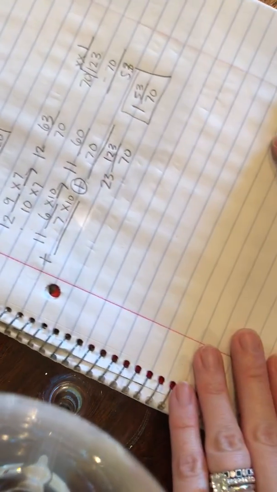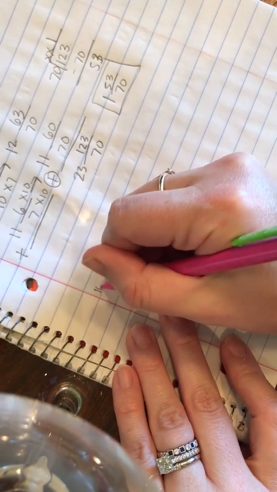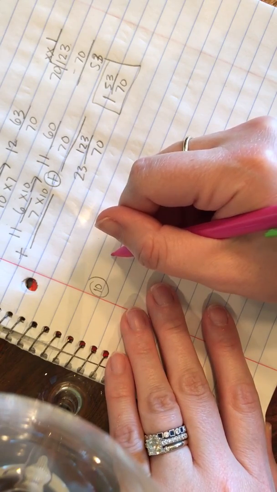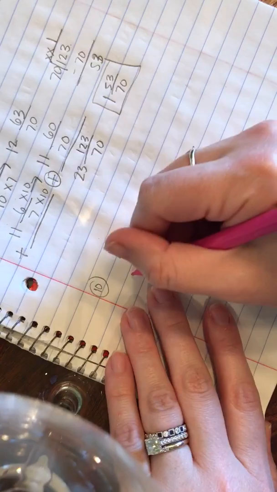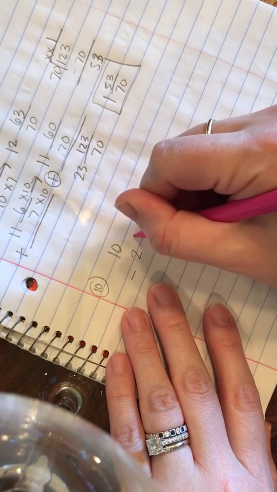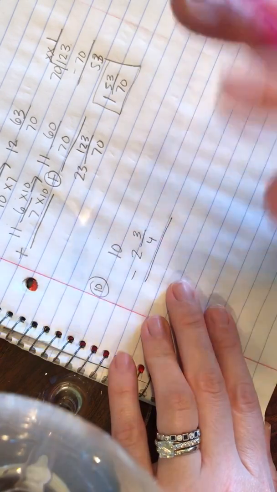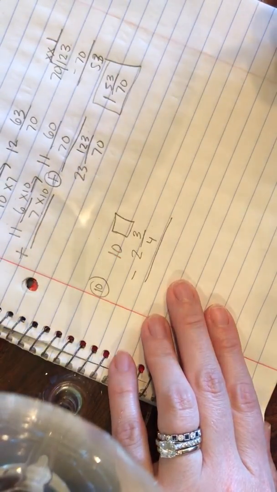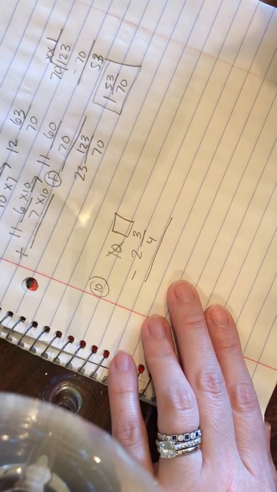All right, and then the last one you asked for was number 10. I'm not surprised y'all asked about this one. This is always one that we tend to forget, especially when we have a whole number on top like this. We have 10 minus 2 3/4. Now, if you remember, this is the one where I said, hold up. We can't have an empty space right here, okay? So I'm going to have to borrow from this 10.